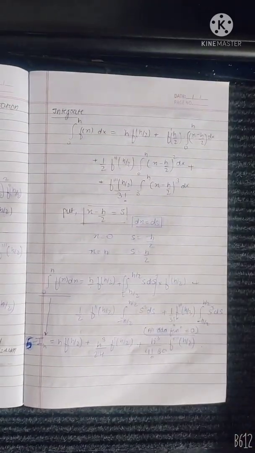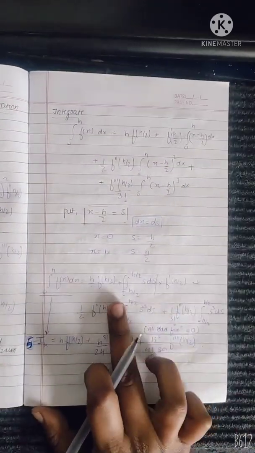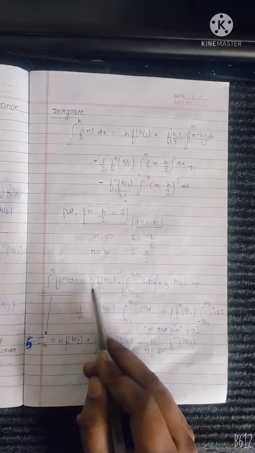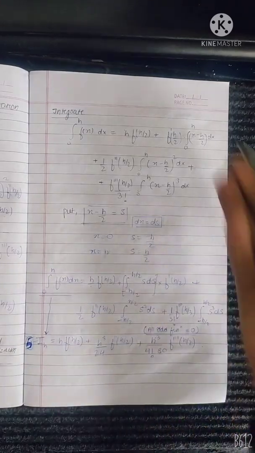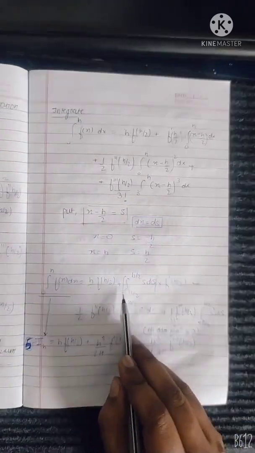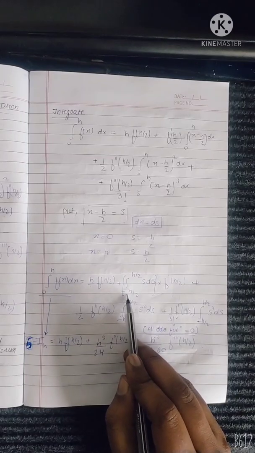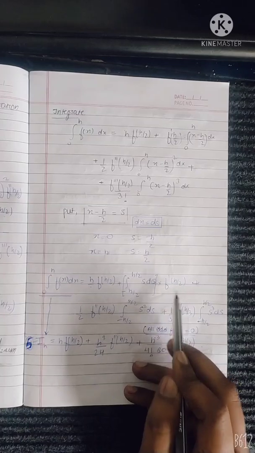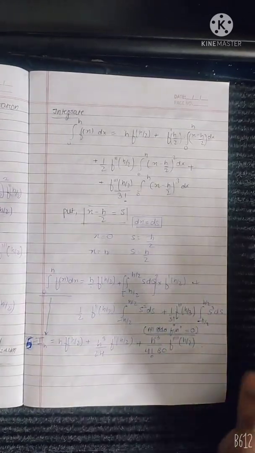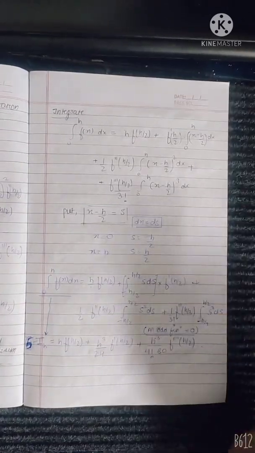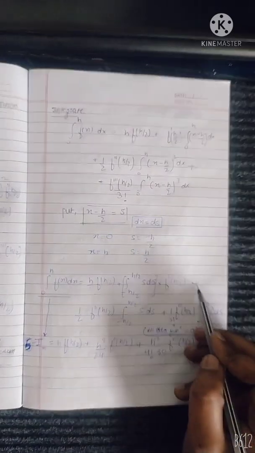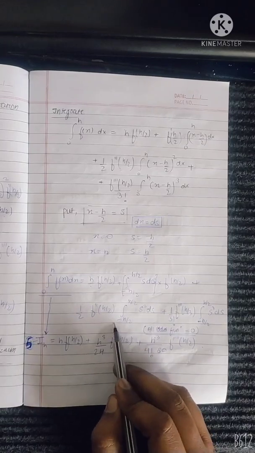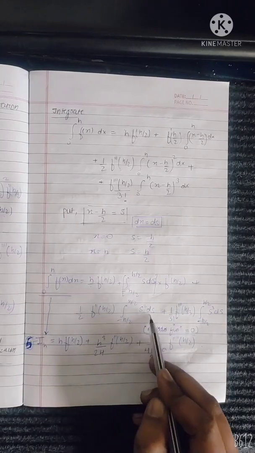Now we write the same expression in changed form. h f(h by 2) will remain the same, as there is no integral applied to it, but in the next part we write integral from minus h by 2 to h by 2 of s ds times f dash (h by 2). f dash (h by 2) stays as it is because it is a constant term, not dependent on x, plus 1 upon 2 f double dash (h by 2) integral from minus h by 2 to plus h by 2 of s square ds.